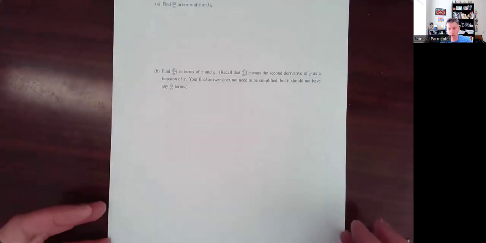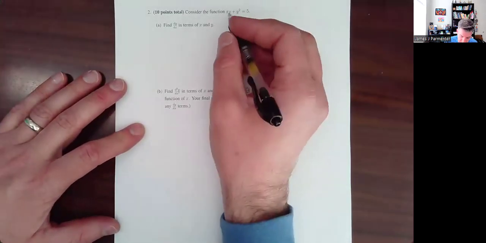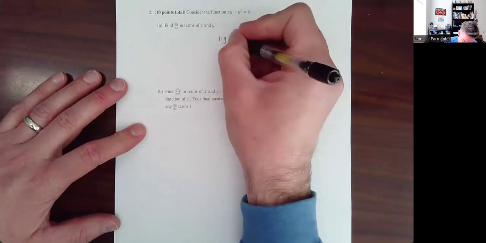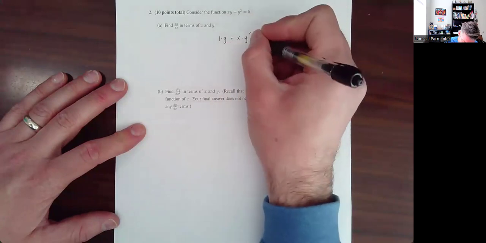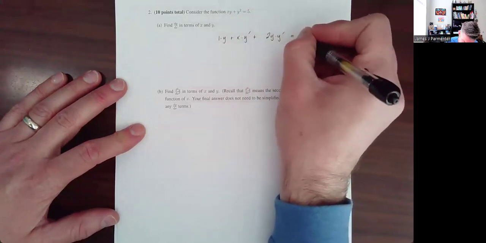Consider the function xy plus y squared equal to 5. Find the derivative in terms of x and y. So we're obviously being told here to use implicit differentiation. So using the derivative of xy, you're going to get product rule. So you get 1 times leave y alone, plus x times the derivative of y, which is y prime. The derivative of y squared is 2y times y prime, equal to 0.